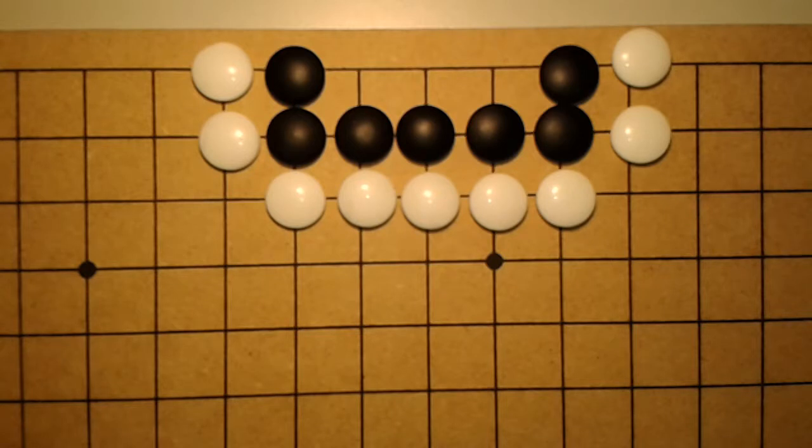Now let us explore the case with three liberties in a row. Just like before, but we keep on extending the number of liberties here. Are the black stones now alive or dead? Well, this is the first time when we have a situation that we call unsettled. The formation is unsettled. And what does this mean?